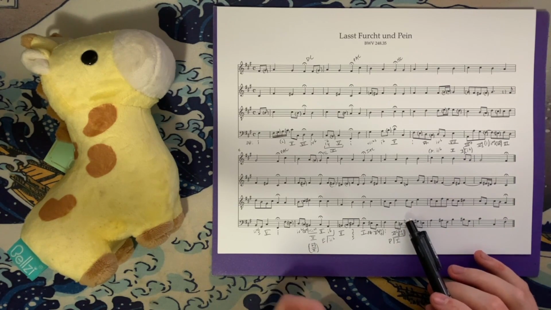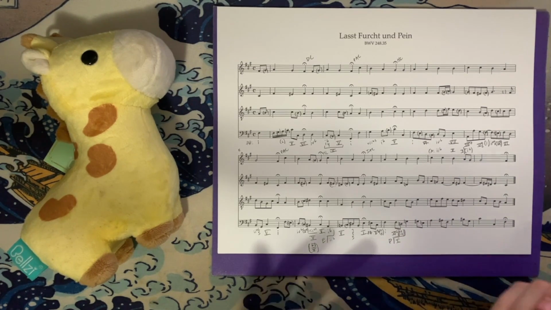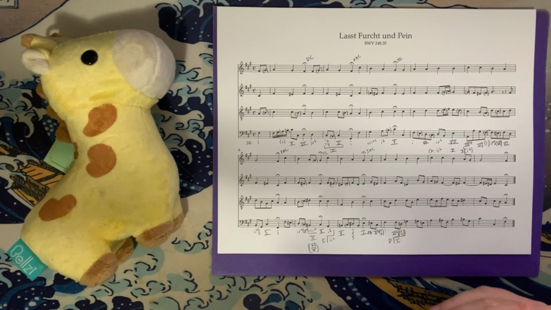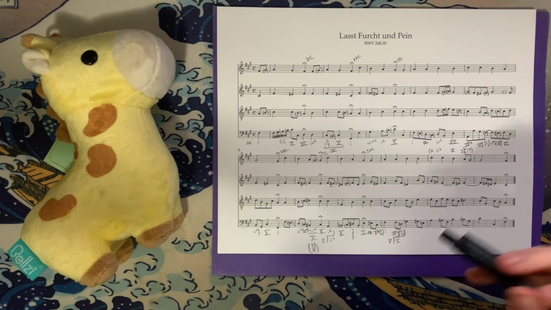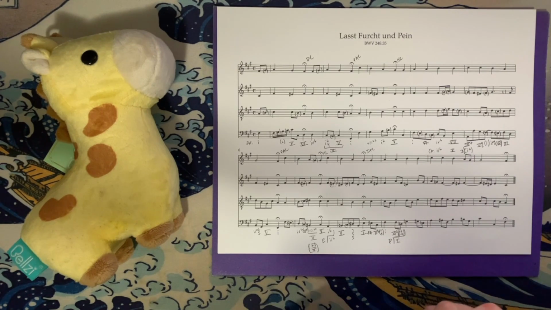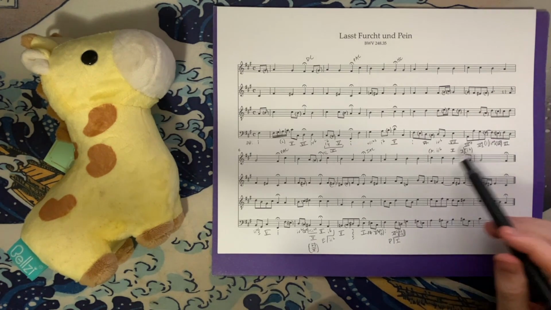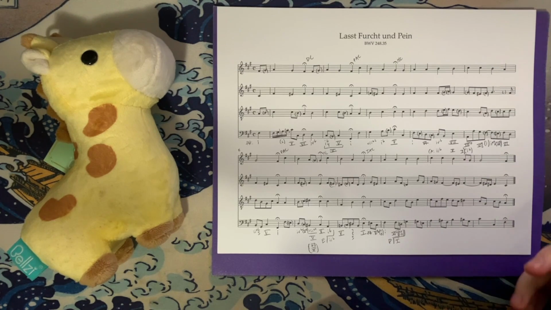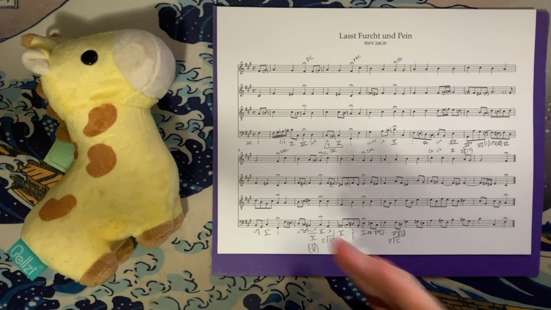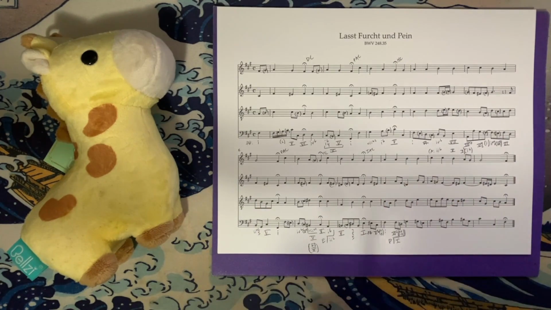One is this G natural here. The difference between F sharp minor and D major is the G natural versus the G sharp. And then we also have G natural later on in the phrase as well, which was the last piece of evidence that I needed to commit to D major being what's happening at the end here.